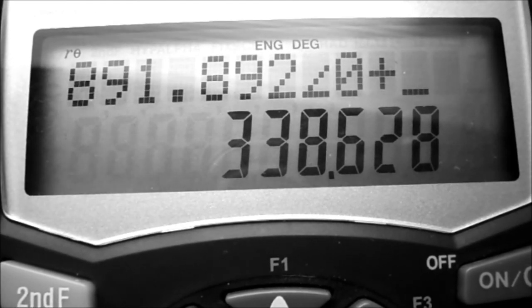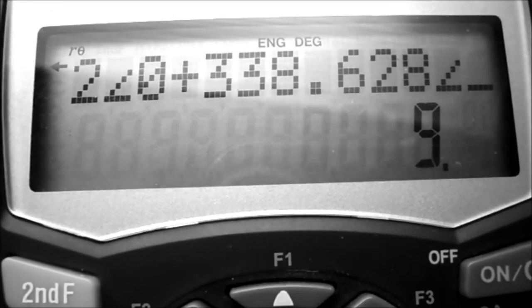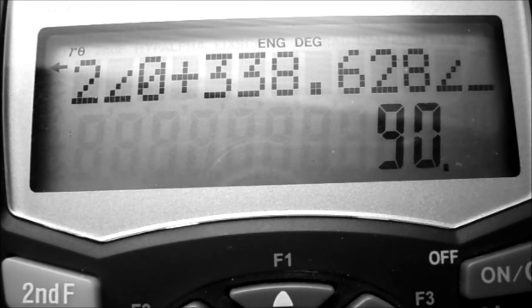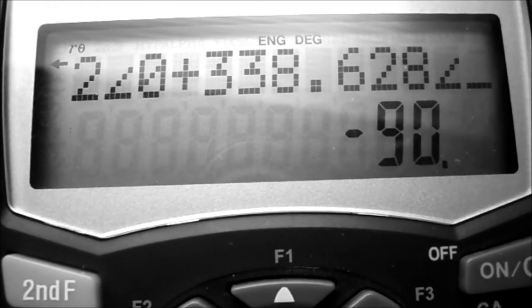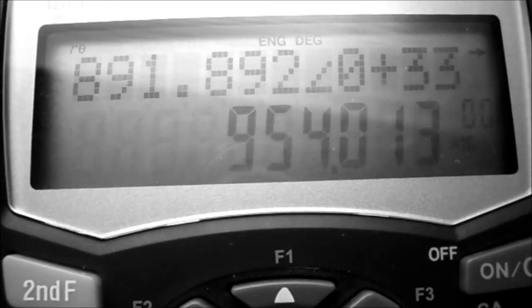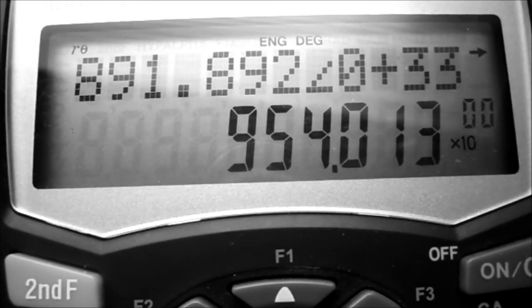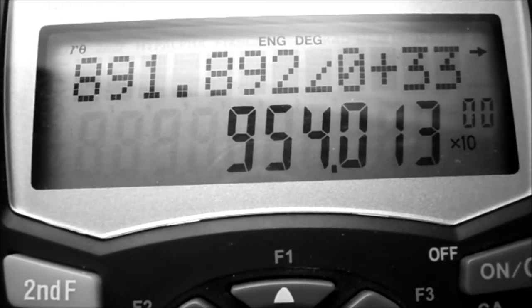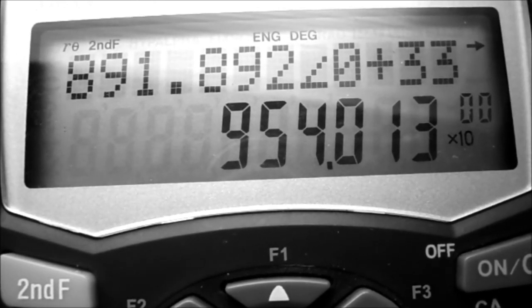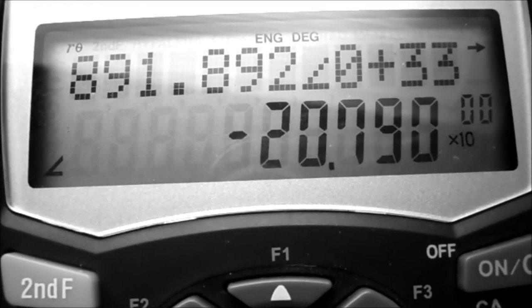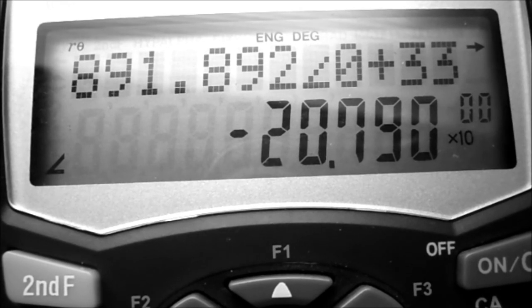Now that's at an angle, so I press the angle key, and it's at an angle of 90, and it's minus 90, so I press the plus minus button, and it puts a minus in front of it. Then I press the equal key, and it tells me it's 954.013. Now to get the angle, I press the second function, and then I press the EXP key, and it tells me I have an angle of minus 20.79 degrees.